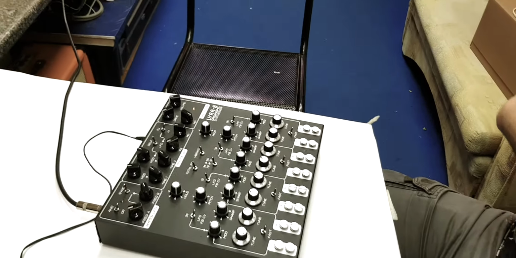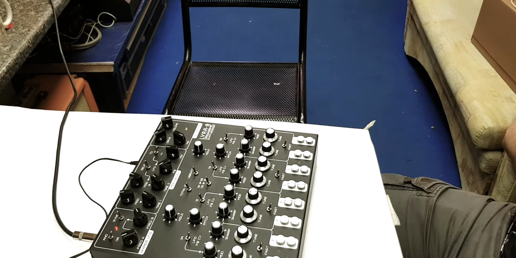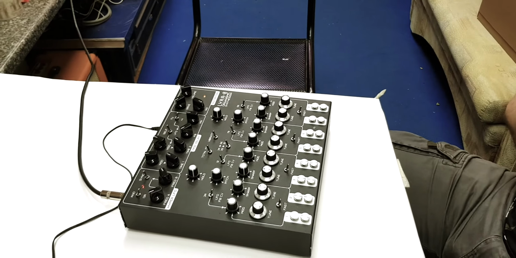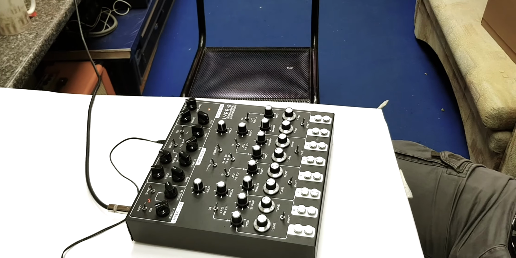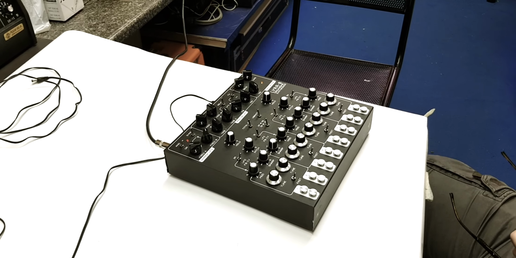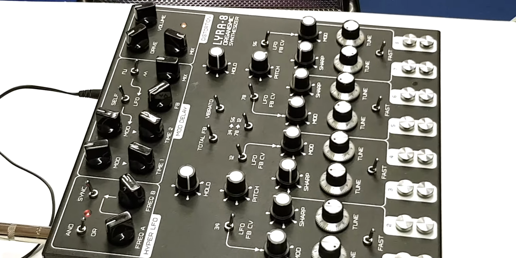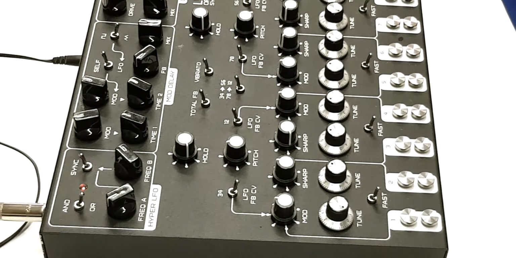It very much depends on what sound you would like to get as the output. Lyra can play from very melodic and pleasant mellow tones up to harsh noise. So it very much depends on what style of music you would like to create using Lyra.